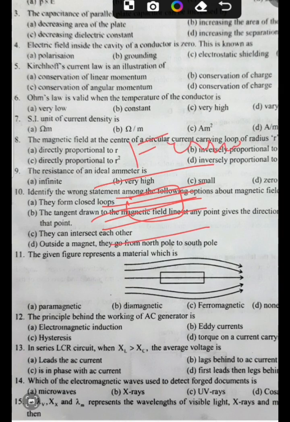Whereas if only a few field lines pass through the magnetic material, then that material is a paramagnetic material. In diamagnetic material, the field lines do not go through the material, they just move around it. The magnetic field lines can never enter into the material. So therefore it is paramagnetic material.